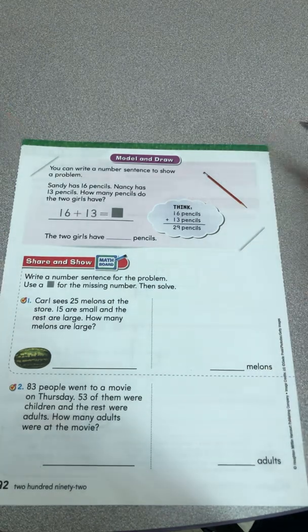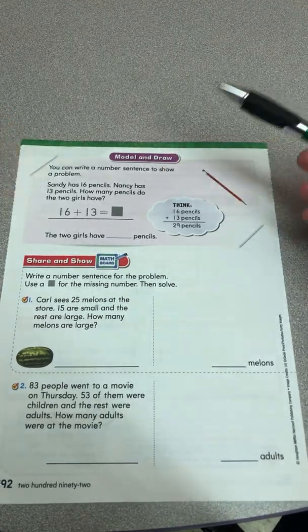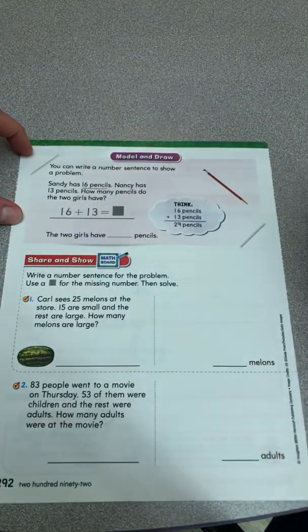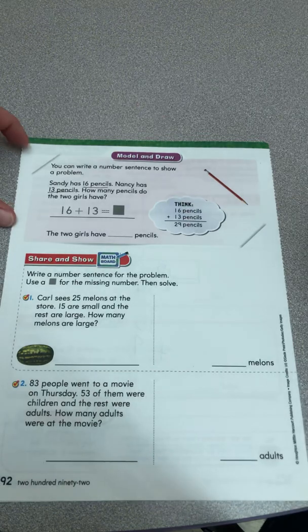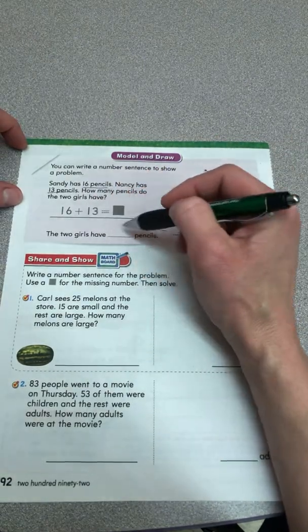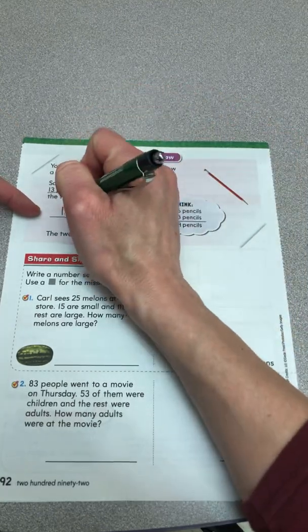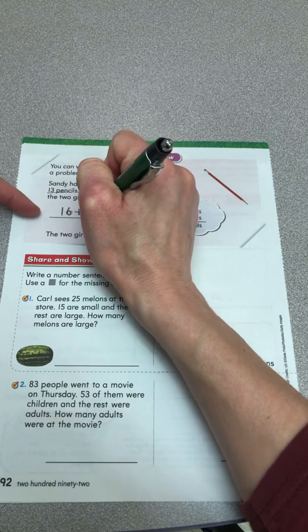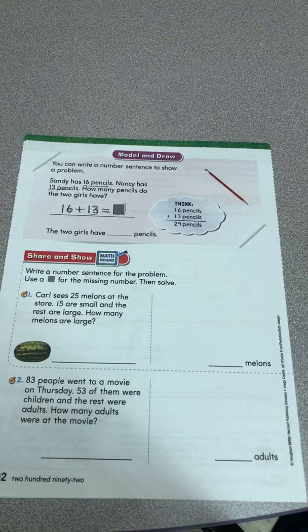It says you can write a number sentence to show a problem, and this is where we're going to use our gray box. Sandy has 16 pencils, sounds like an important number. Nancy has 13 pencils, sounds like an important number. How many pencils do the two girls have? So we have 2 girls, each with a different number of pencils. We need to find a total. So our number sentence is 16 plus 13 equals our unknown number, or our total.